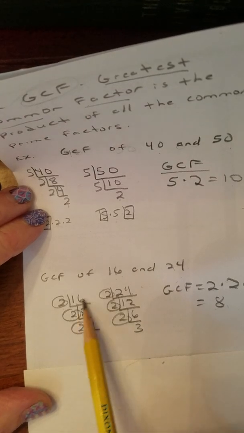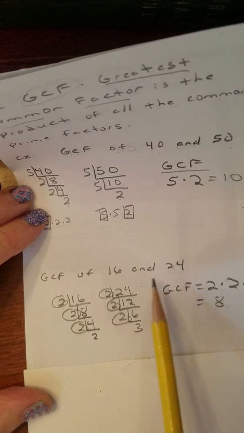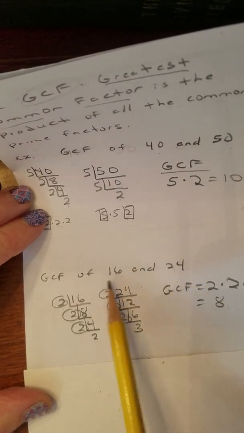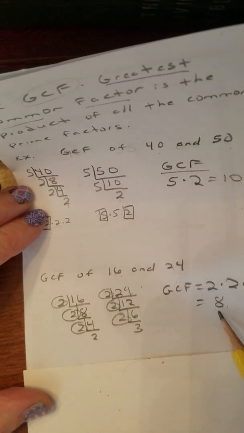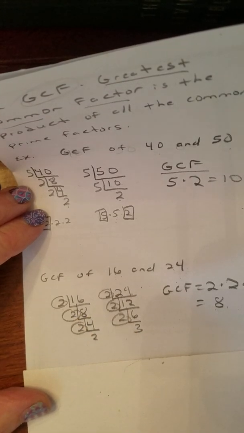Now, some of you don't have to do this prime factorization tree when we're dealing with smaller numbers. Most of you might have been able to realize, well, they both have a common factor of 8. 8 is the highest common factor that they have, and you might have been able to come up with that in your head. If not, you can always go down to the factorization tree.